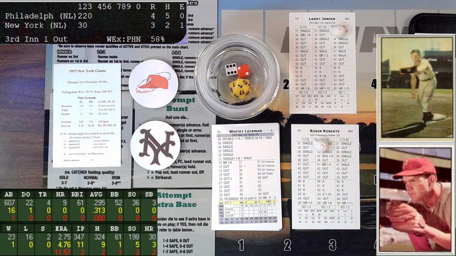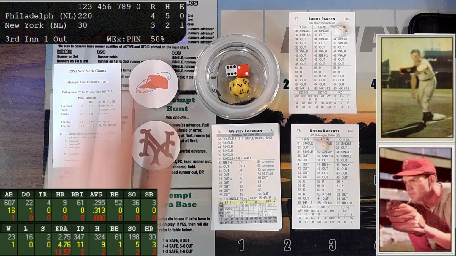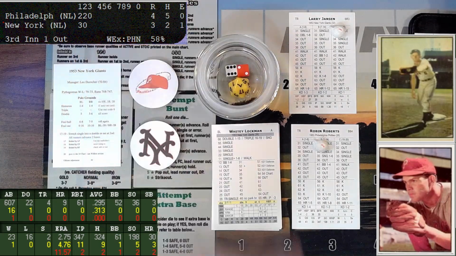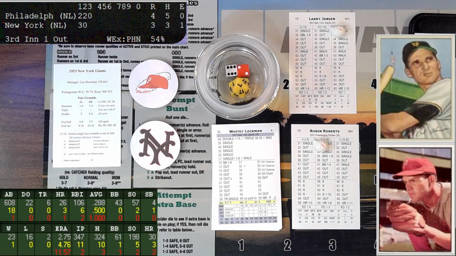And his first at bat, 26, and that Roberts is a righty, so that's a single. In between Hamner and Jones. Ennis will play it on 2 hops and throw it back in. Base hit for Lockman.